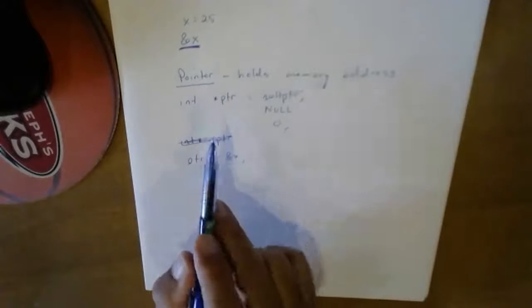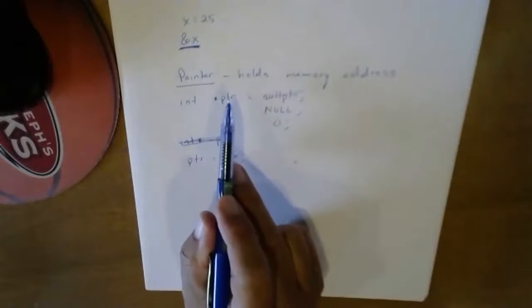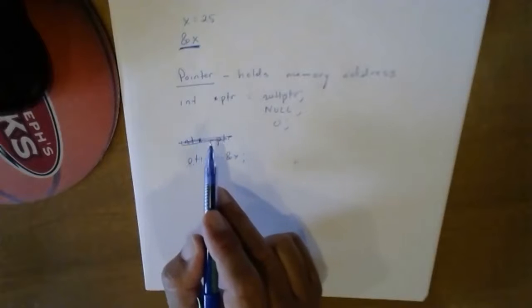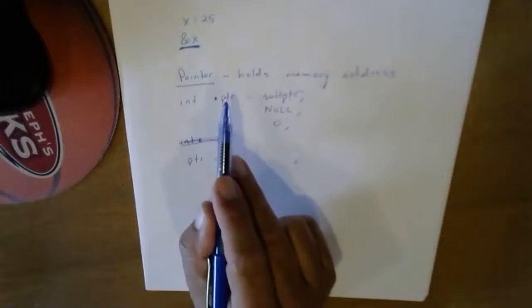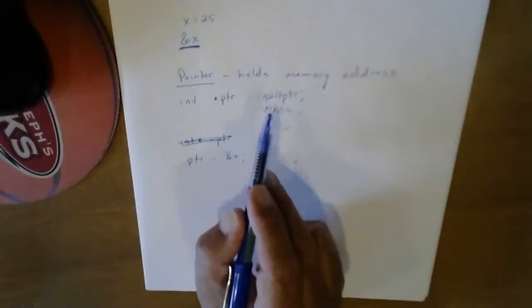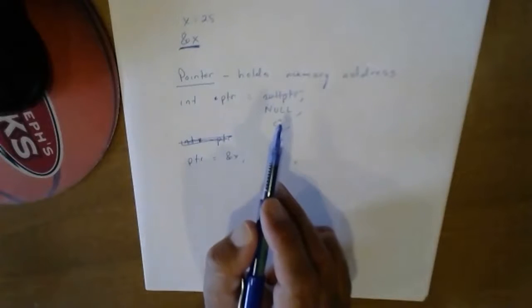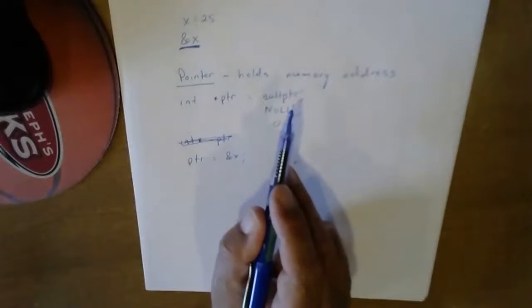We're going to declare it. Int asterisk pointer. Is this allowed? Yes, but let's not use it. I don't want any confusion. Okay. Int asterisk pointer. If we want to initialize it, we set it to NULL in all capitals, 0, or for some of you, nullptr may work.